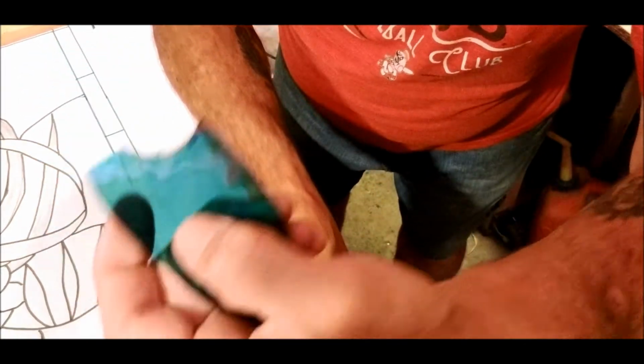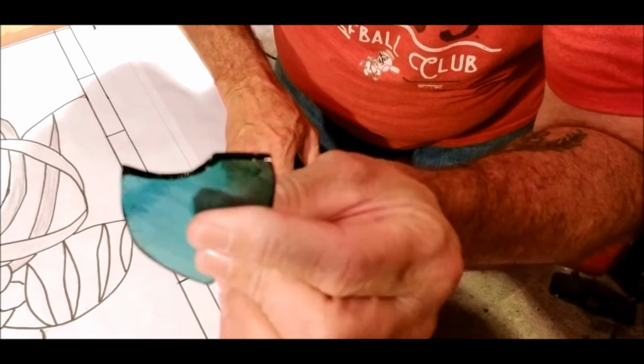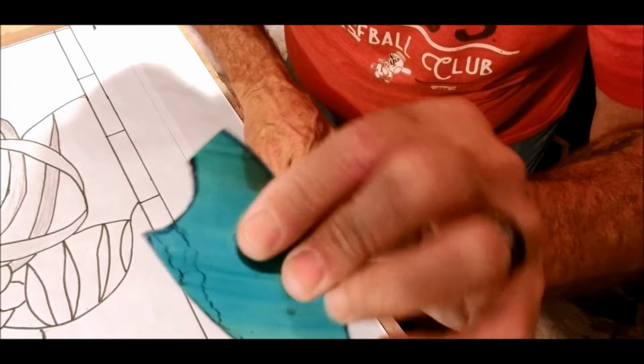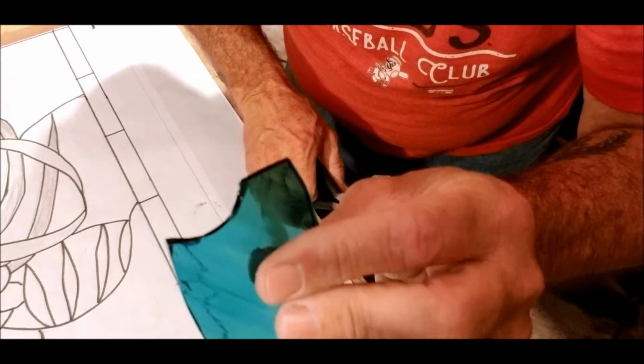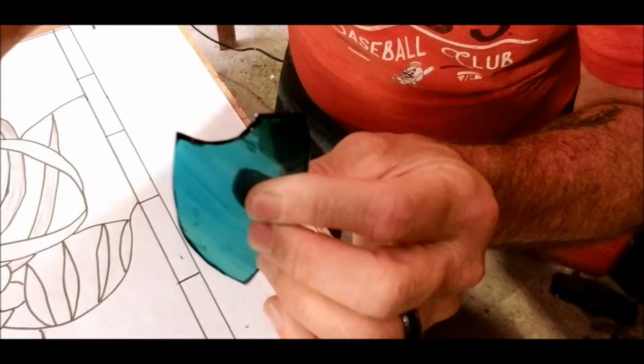And then there, see, now you've cut an inside circle. And those are a little bit harder to do. They take a little more time and patience, and you risk making mistakes if you go too fast.